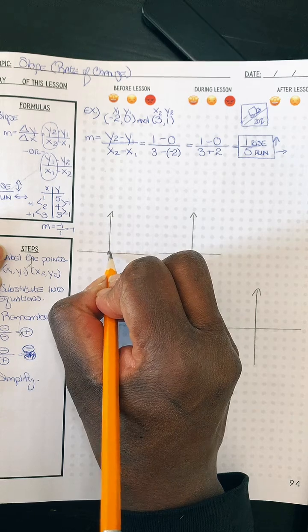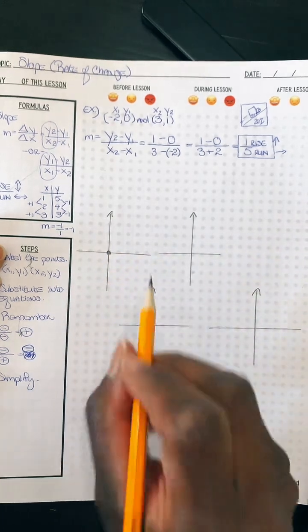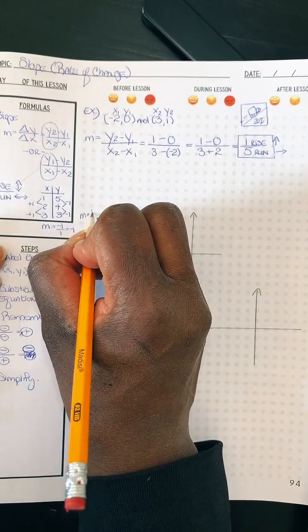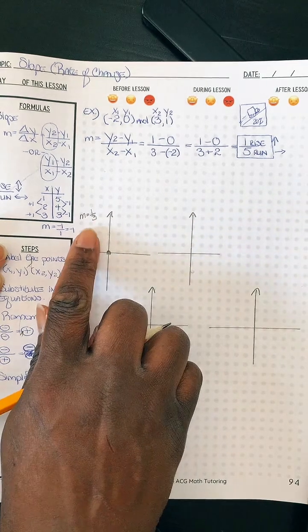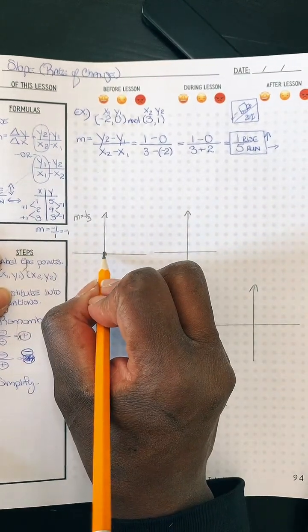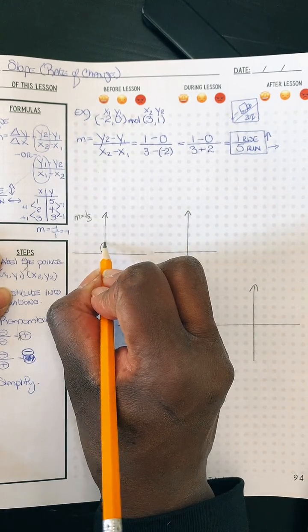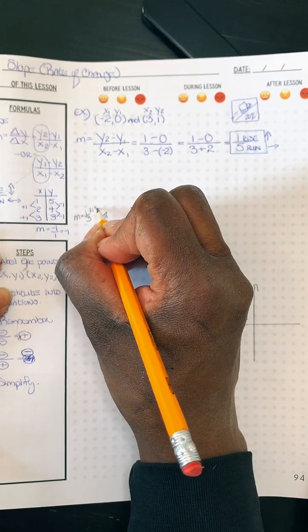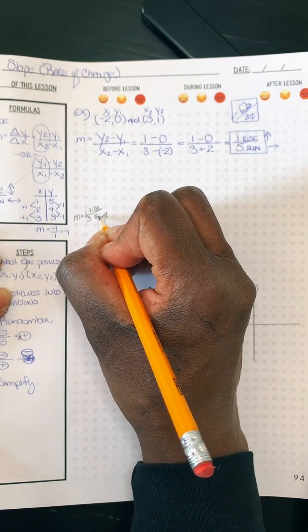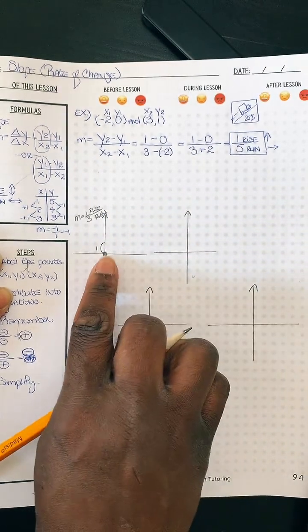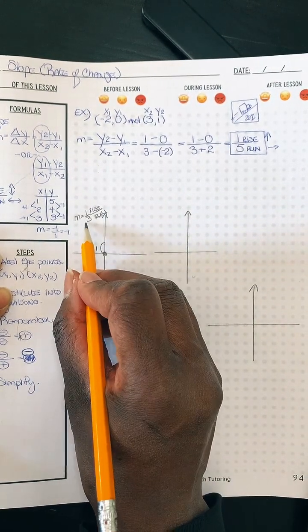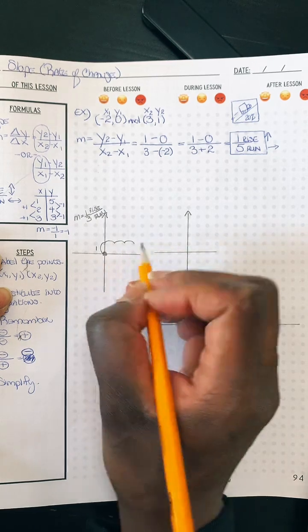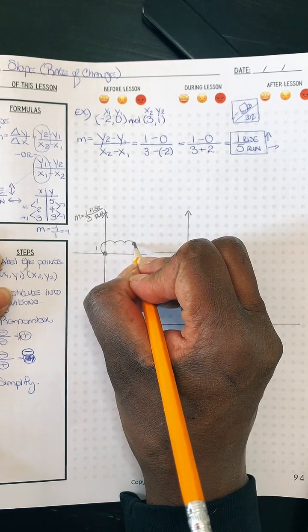Let me shorten my slope to 1/3. From my starting point, I'm going to go up 1, because that's my rise. And then since it's a positive 3, I'm going to go to the right 3. 1, 2, 3, and plot my point.